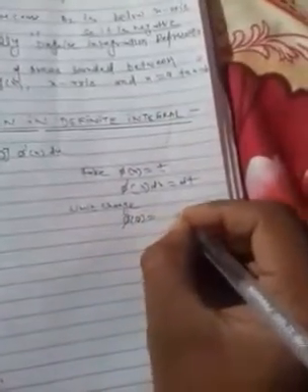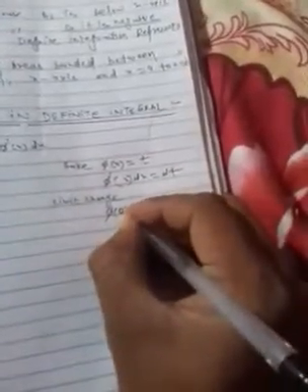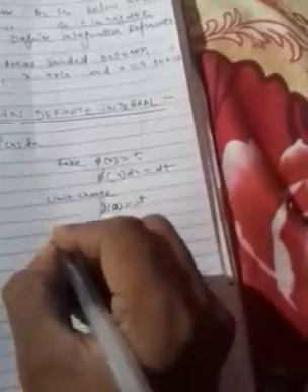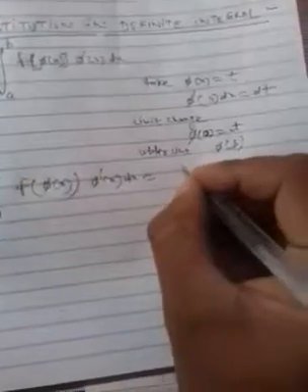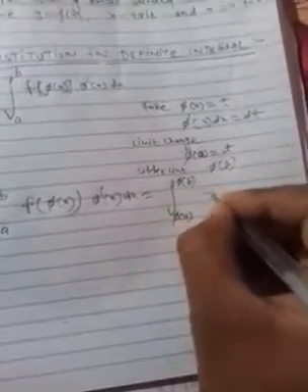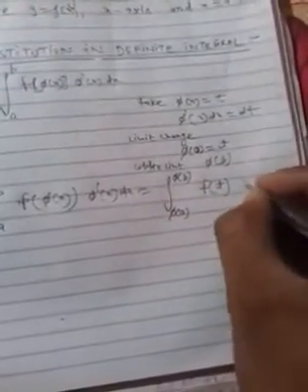So put the lower limit, x equal to a, then t equal to phi a, and put the upper limit, phi b. So after substitution, this integral comes out as integration phi a to phi b f of t dt.